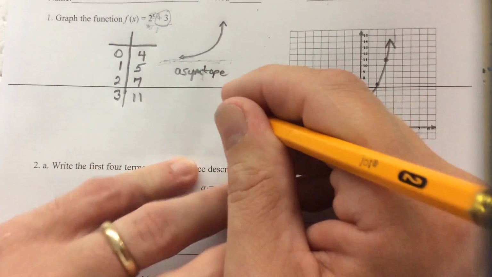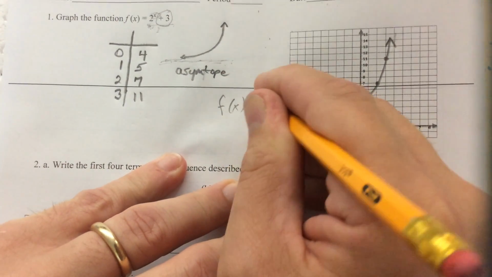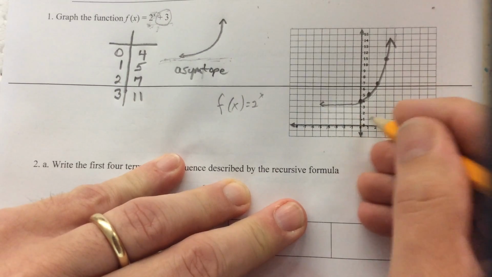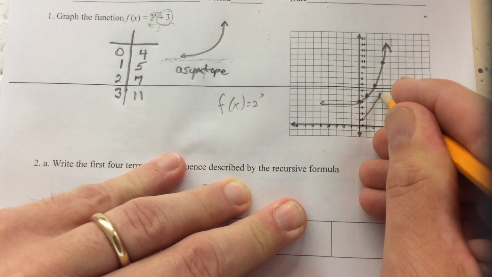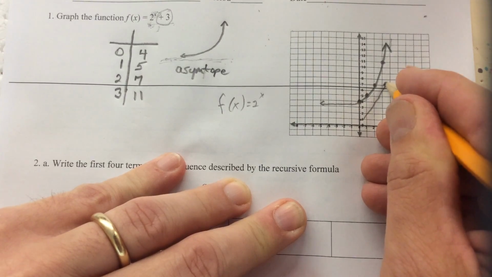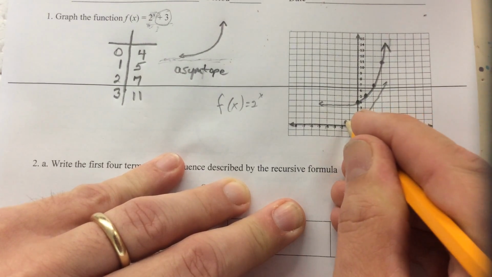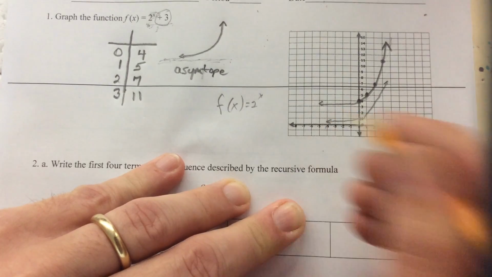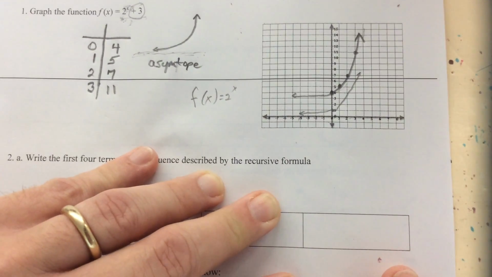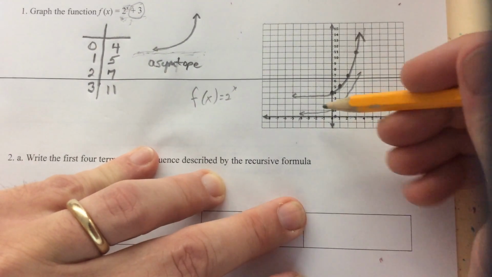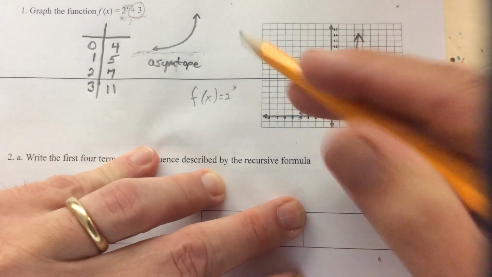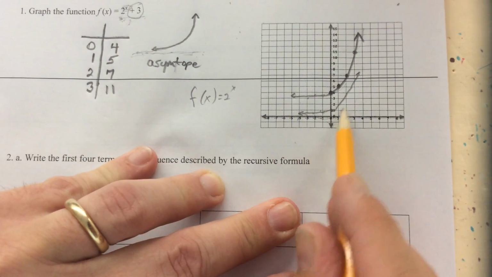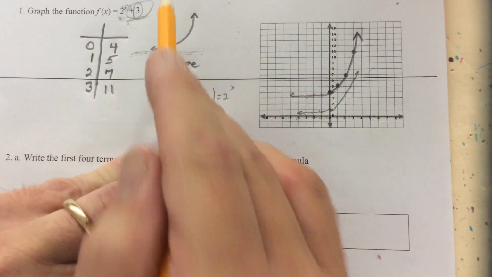If I just had that, it would be down here. And this side would go down like this, closer and closer. And for every one of these points, this is going to be 3 higher, because whatever this is, I'm going to add 3.